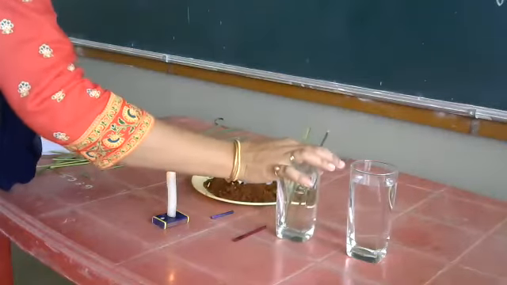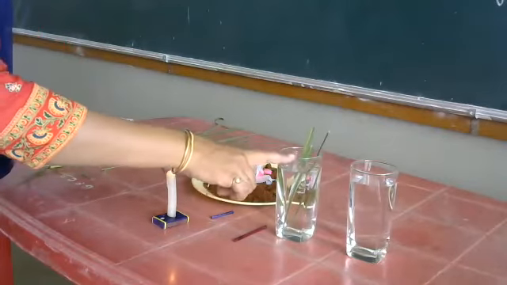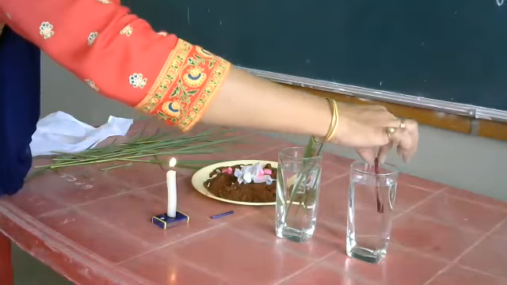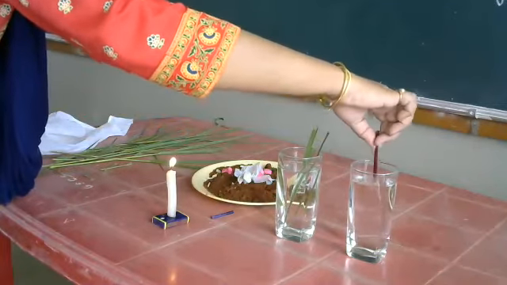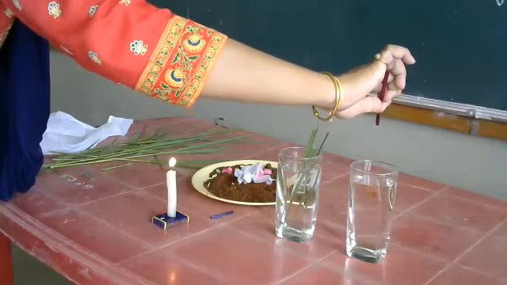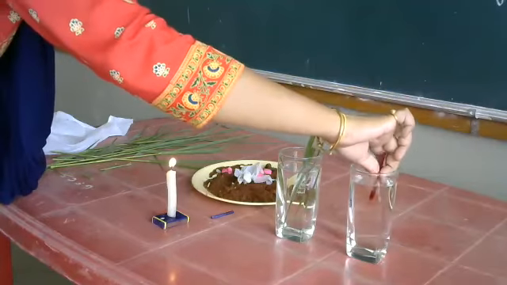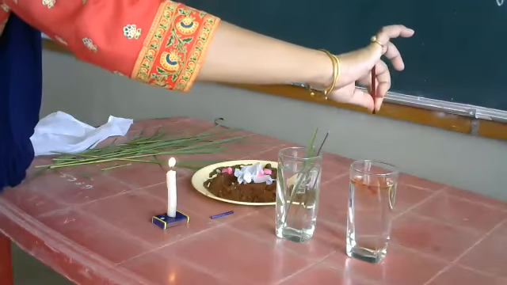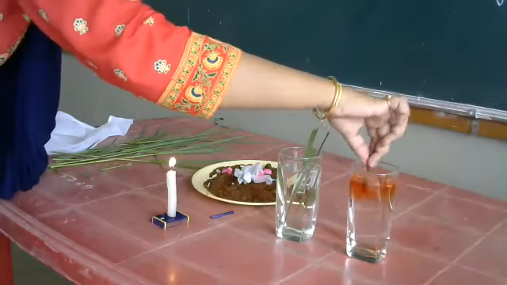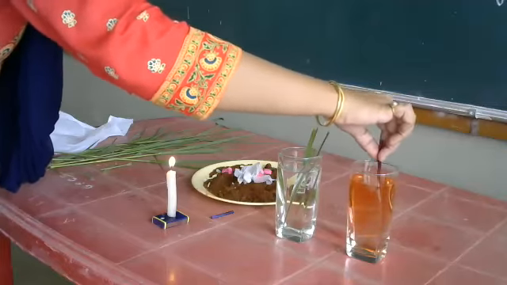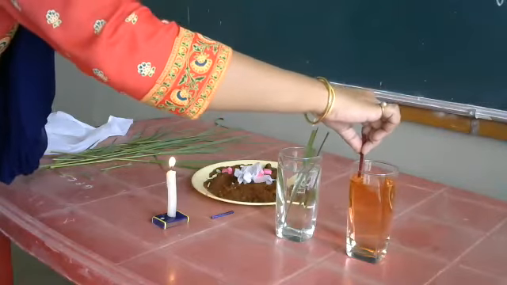Still it is clean. Still it is clean. See here. This is the water I am releasing.